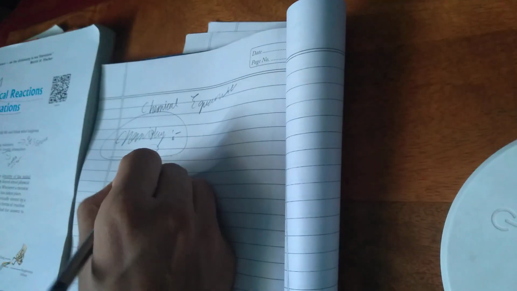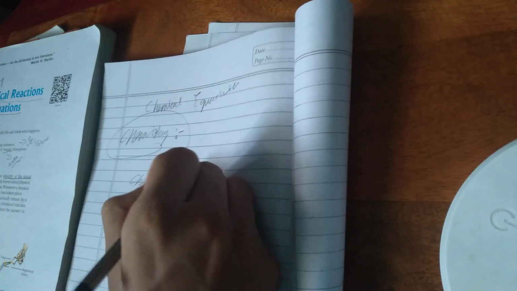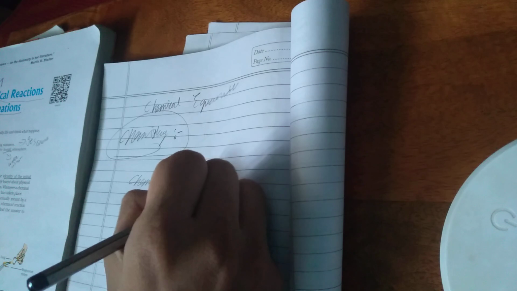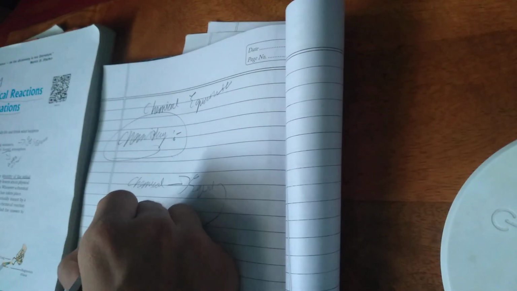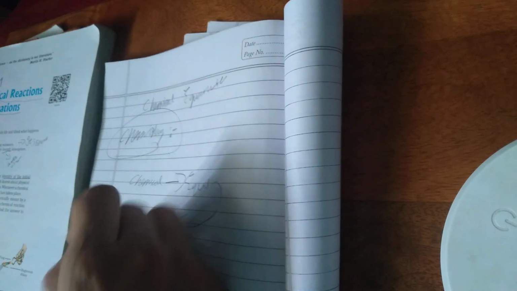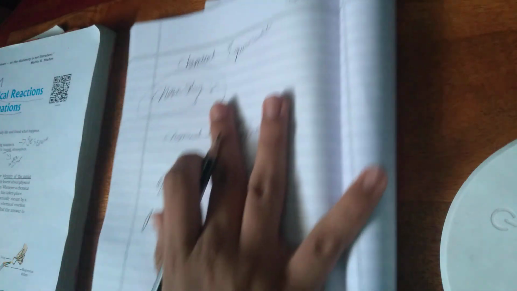So chemical equations are basically something which describes reactions. What is a reaction, you may be asking.